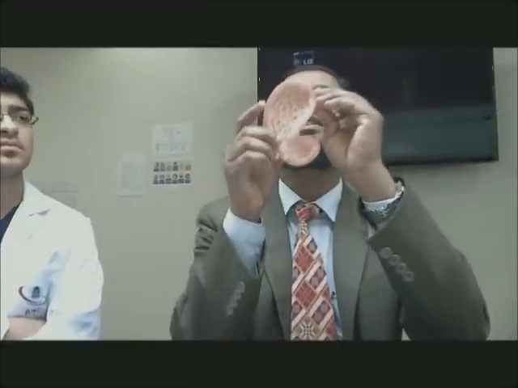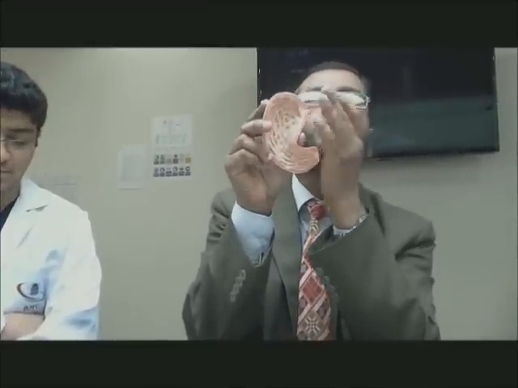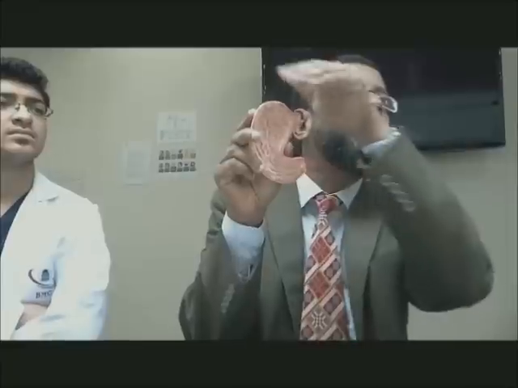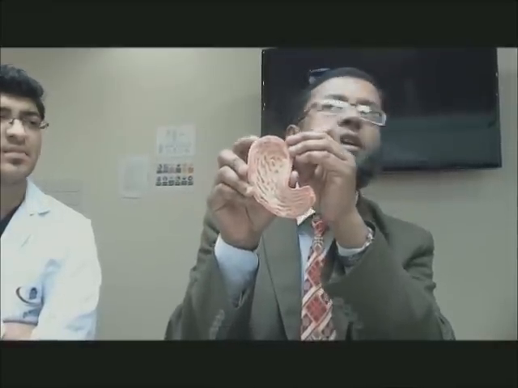This end of the stomach is closely just below the heart, so this end is called the cardiac end. What is it called? Cardiac end. The end below is the pyloric end.